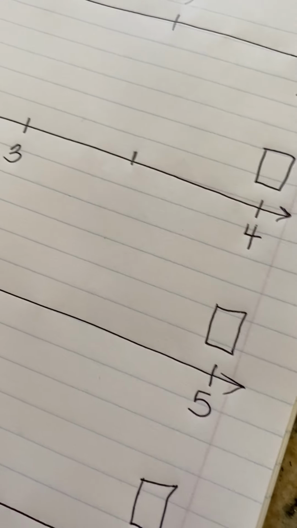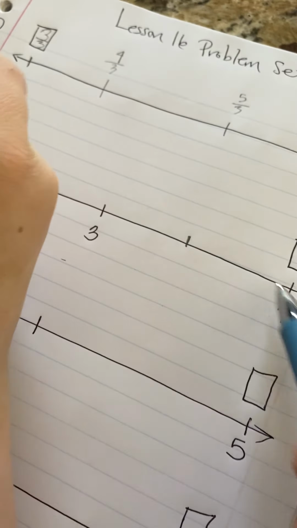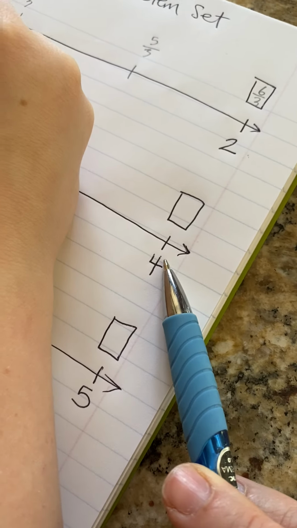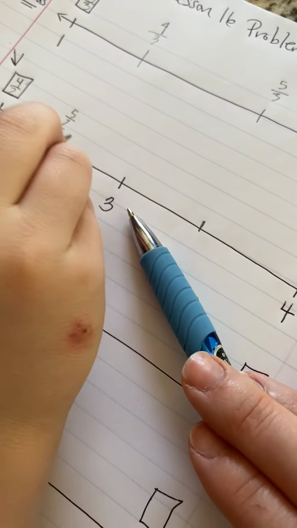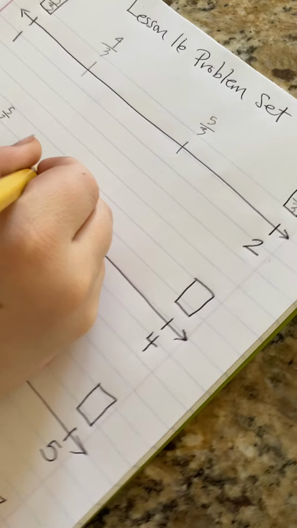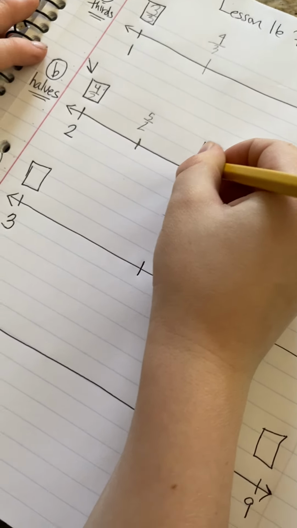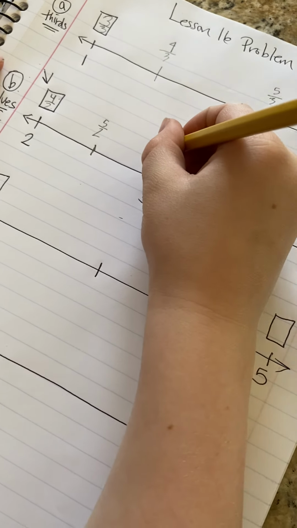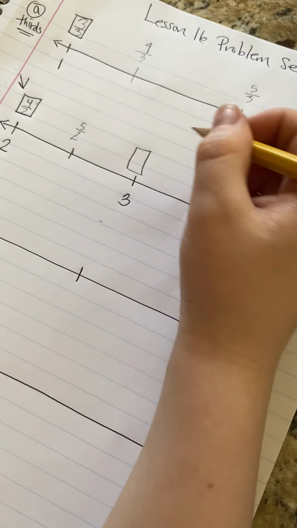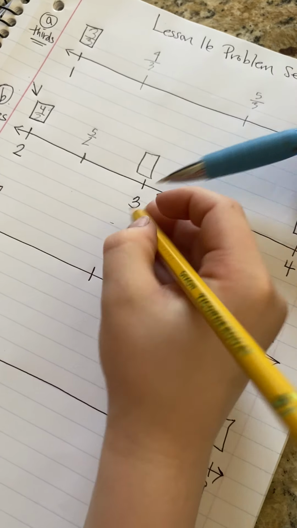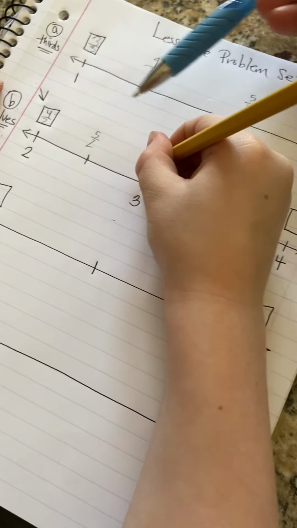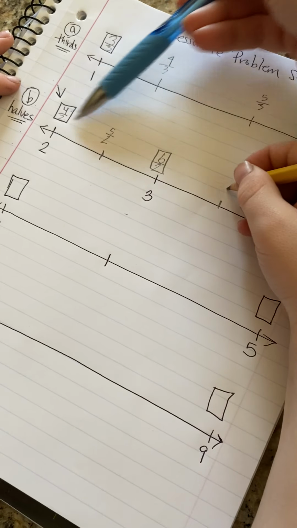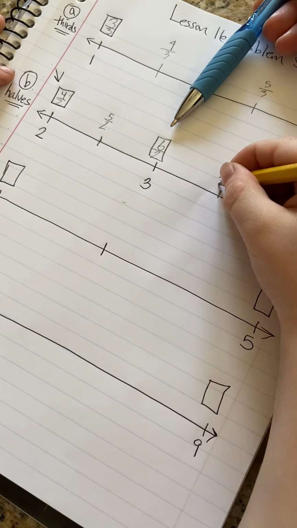Okay, now you're going to notice for this next one, it doesn't go to only 1 whole unit. It goes from 2 to 4. So what's right smack dab in the middle between 2 and 4, Mikey? 3. Yeah, so you have to make sure you label that unit 3 in the middle. You have to pay attention to what your number line says. If it goes from 2 to 4, you can't forget about that whole number 3 in the middle, okay?